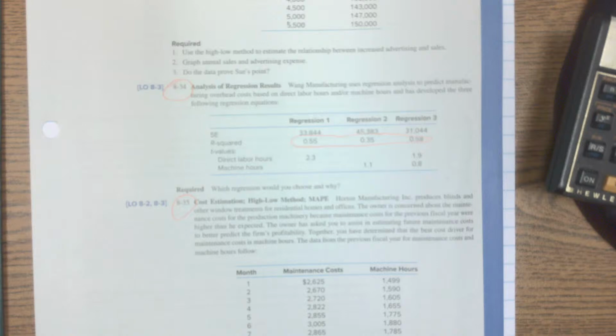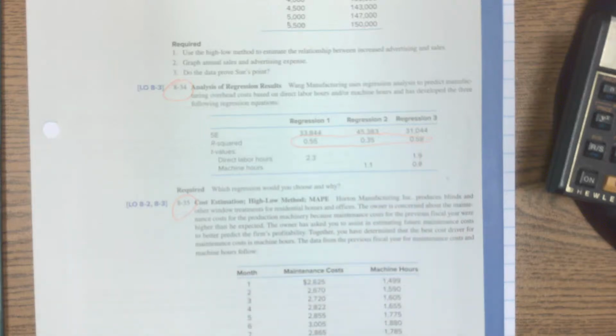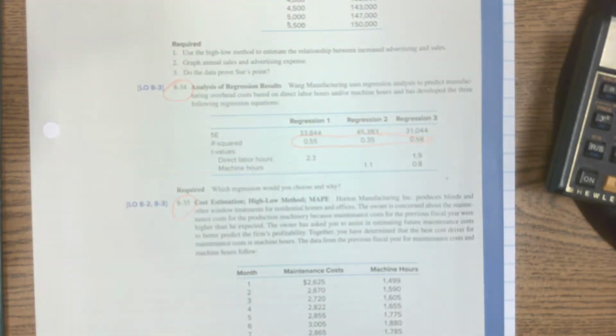So, adding a variable, as you can see in this case, only explains 3% more. So if I were choosing, I would choose regression one, just because you're not gaining that much.